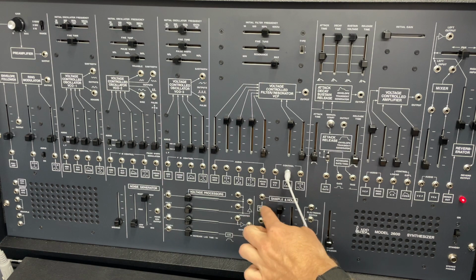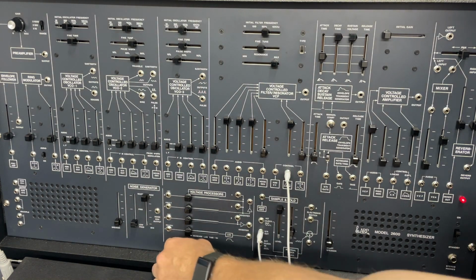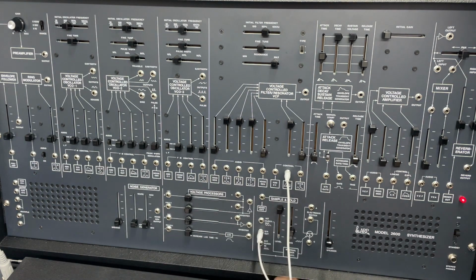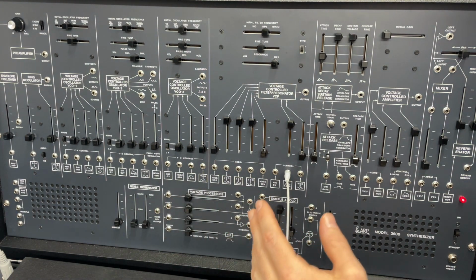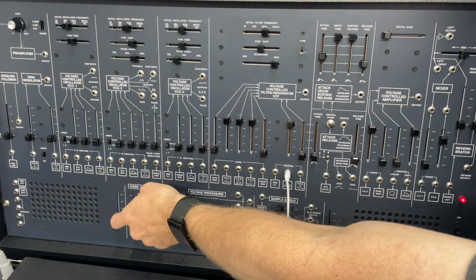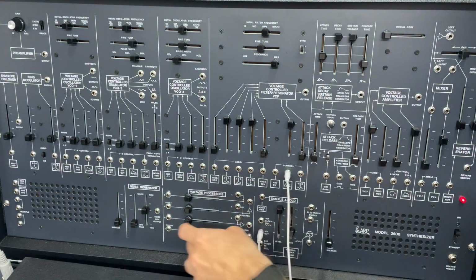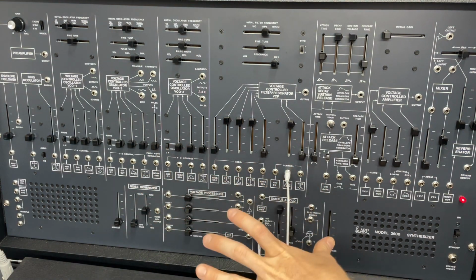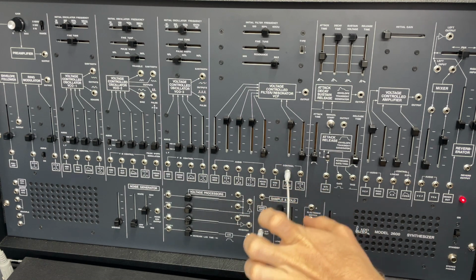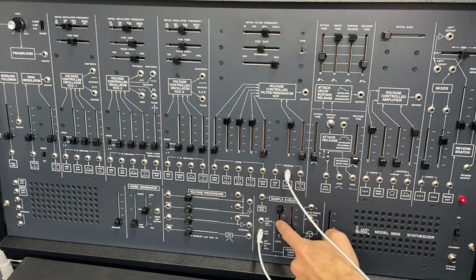Okay, so if the noise generator is the input, that means we have some control over here. It means if we turn down the attenuator on the noise generator, we get absolutely nothing. So there's some really nice control built in here, especially for applying it to pitch. We can really zero in on how much pitch can happen, because we've got an attenuator here, an attenuator here.